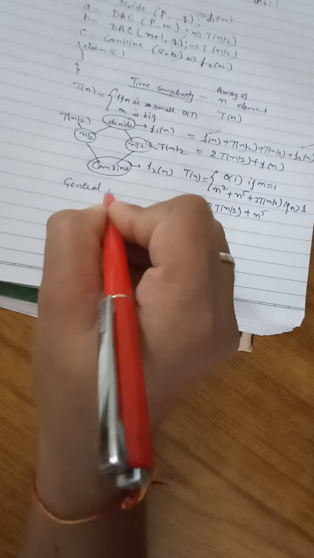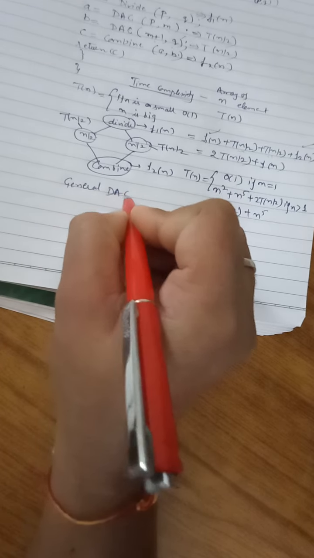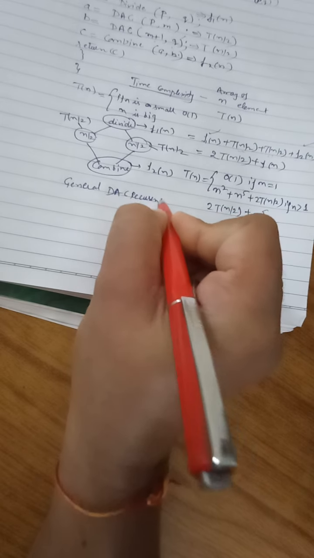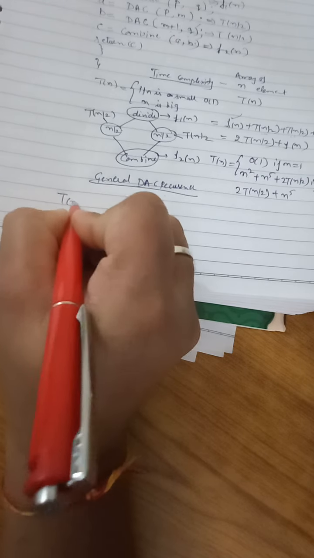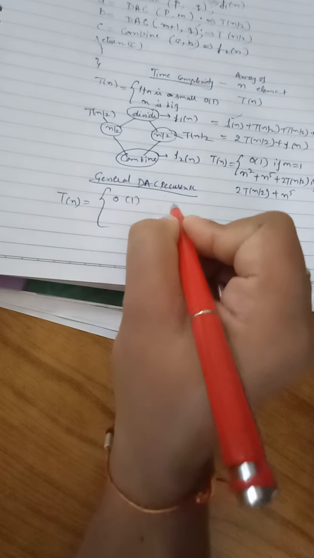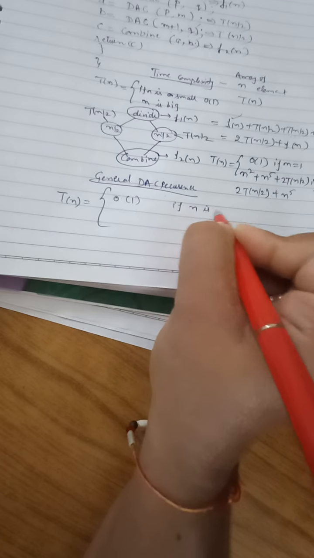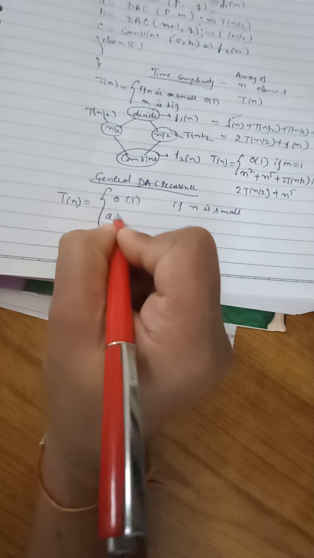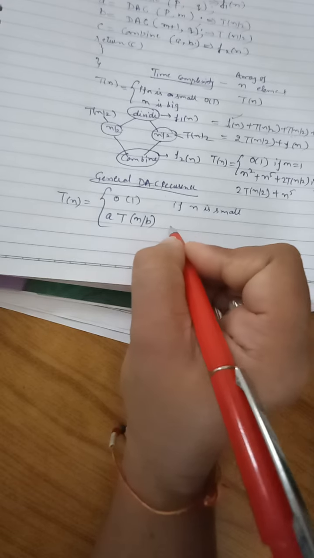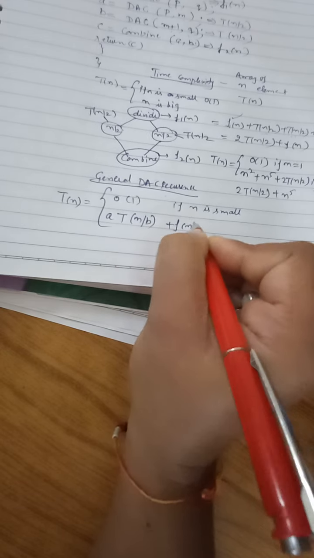In more general terms, we can write the divide and conquer recurrence relation. T(n) is equal to order of 1 if n is small, and otherwise it is a T(n/b) plus f(n).